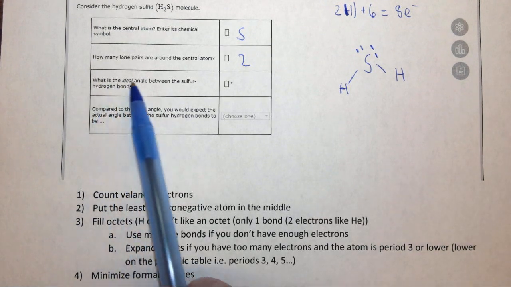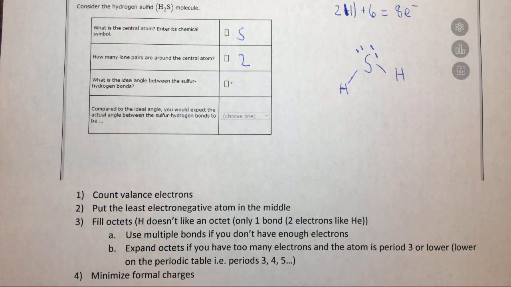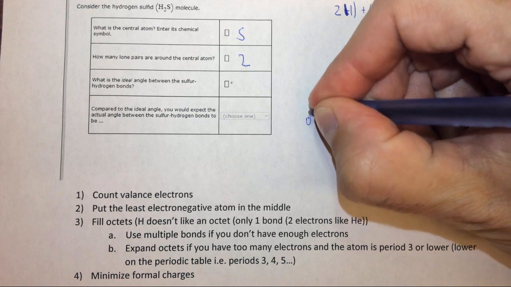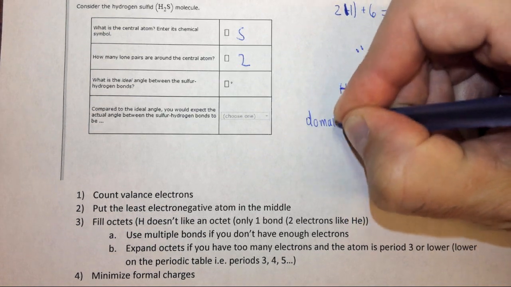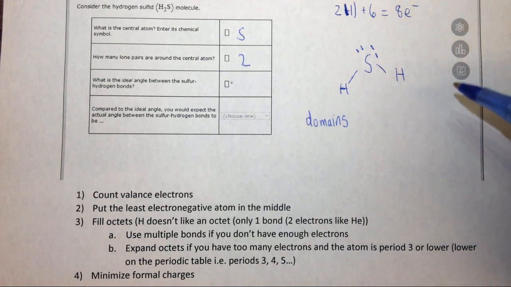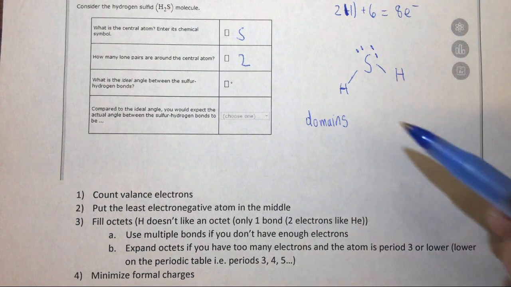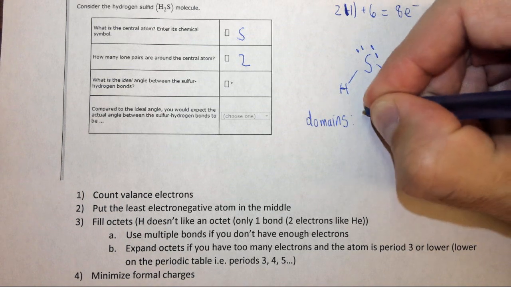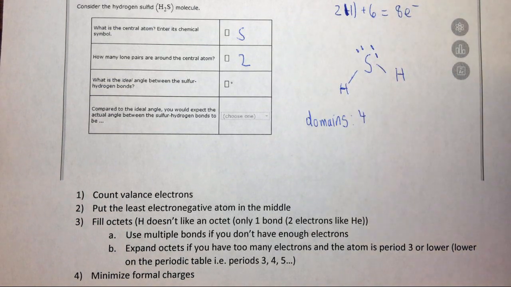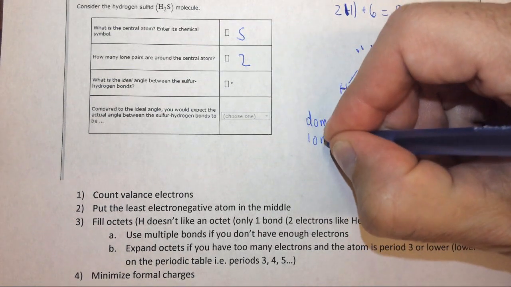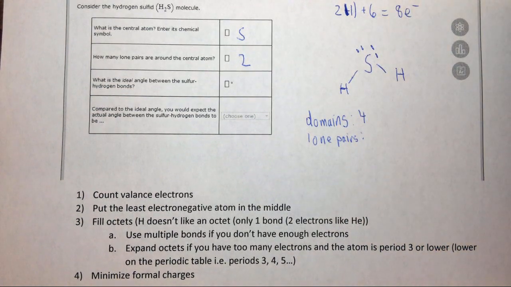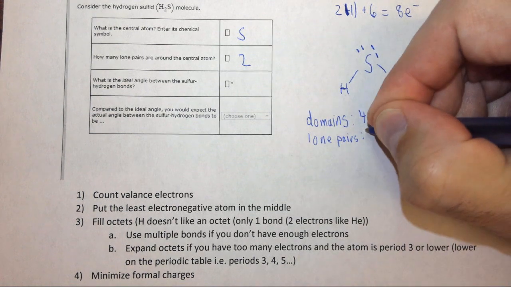Now it asks, what is the ideal angle between the sulfur and hydrogen bonds? So, what we need to do is figure out how many domains we have. Count the atoms as a domain and count the lone pairs as a domain. So we have 1, 2, 3, 4 domains, or said another way, the steric number is 4. And then how many of those domains are lone pairs? So in this case, there's 2 lone pairs.